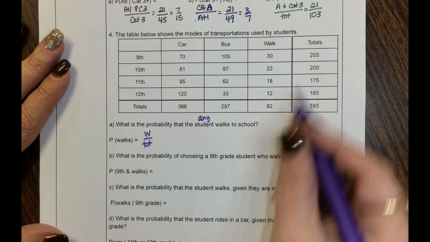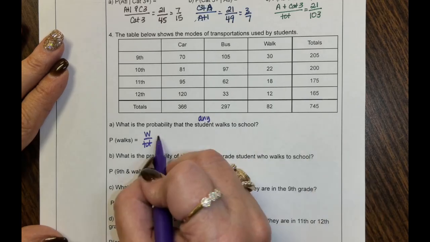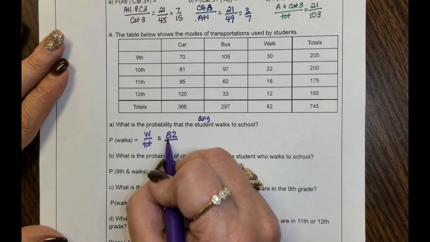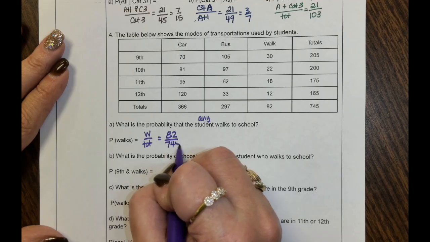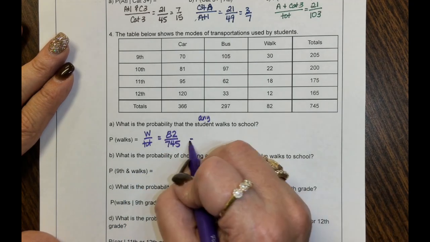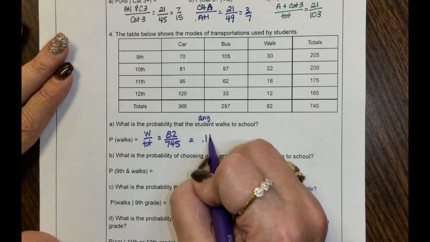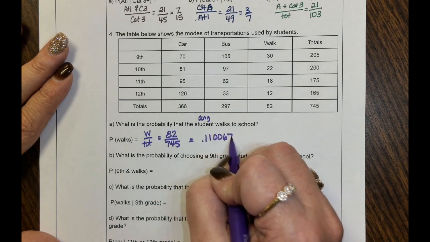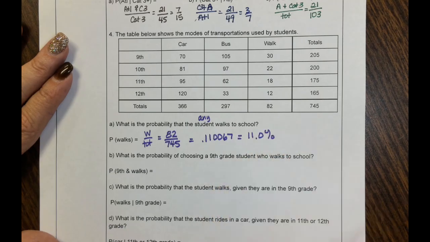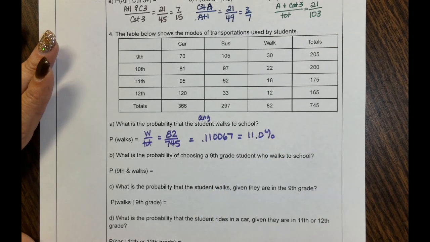Okay, well, there are 82 students in all that walk, and there are 745 students that we're looking at. So 82 over 745 is 0.110067, which equals 11.0%, rounded to the nearest tenth of a percent.